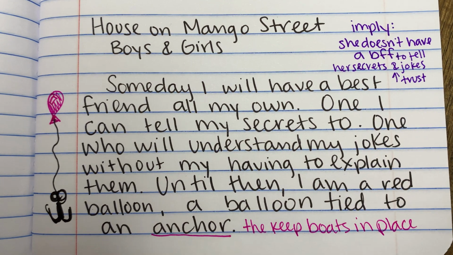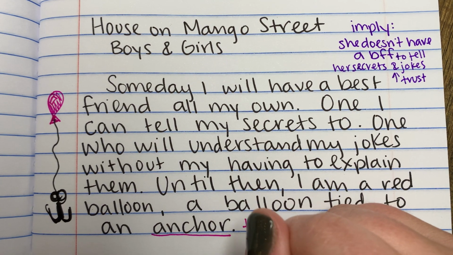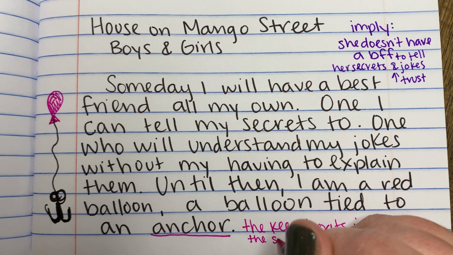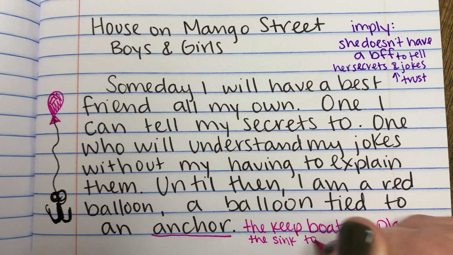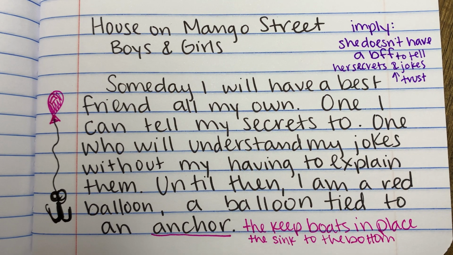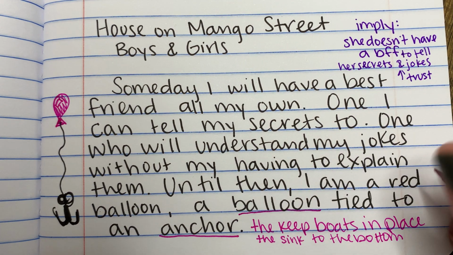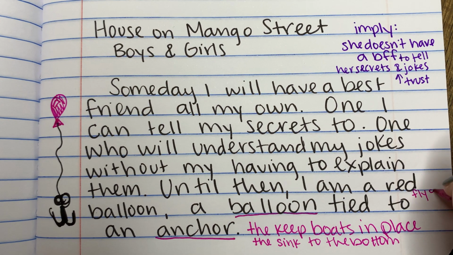Well, another thing we know about anchors is that they sink to the bottom. What do we know about balloons? They fly away.